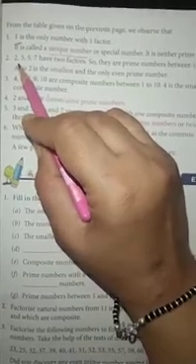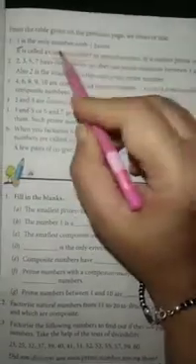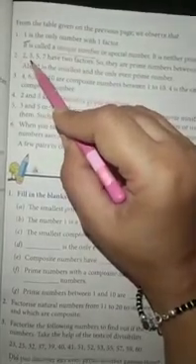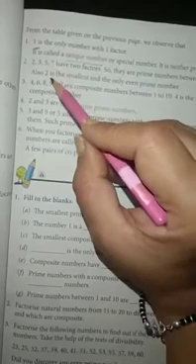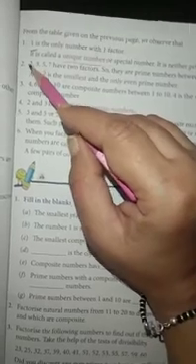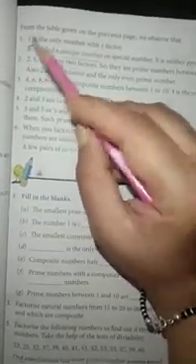Next fact, 2, 3, 5, 7 have 2 factors. So they are the prime numbers between 1 and 10. If we want to write the prime numbers between 1 to 10, then what are they? Number 2, number 3, number 5, number 7. As all these numbers have only 2 factors, these are called prime numbers. And among all these, number 2 is the smallest prime number and also the only even prime number. There is no other prime number which is even. Only number 2 is even.